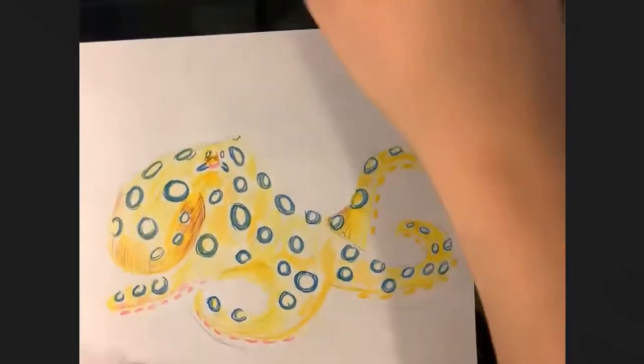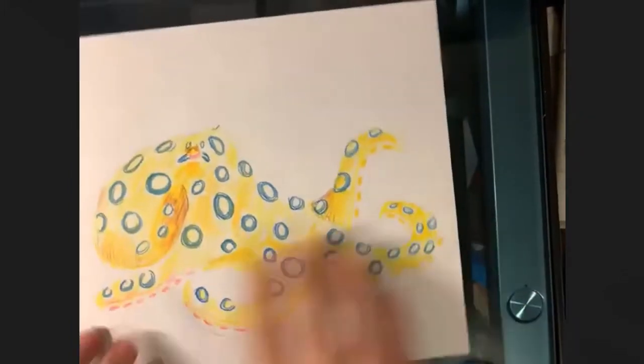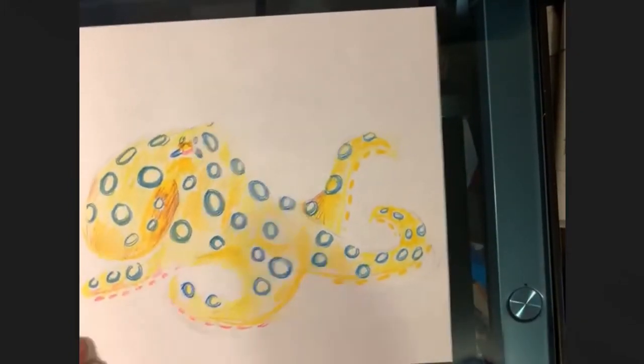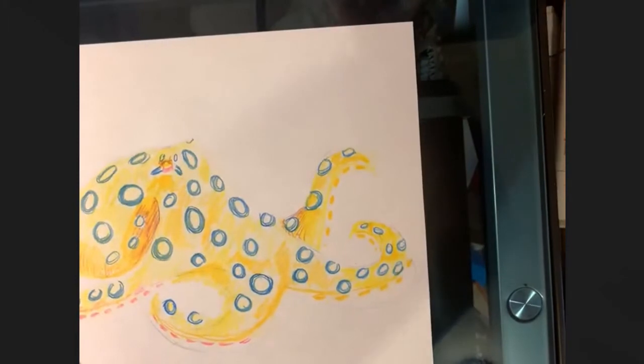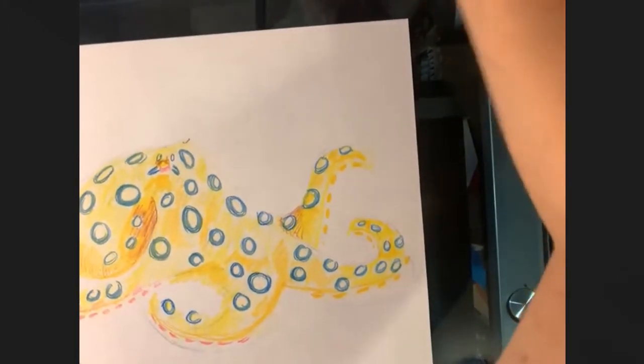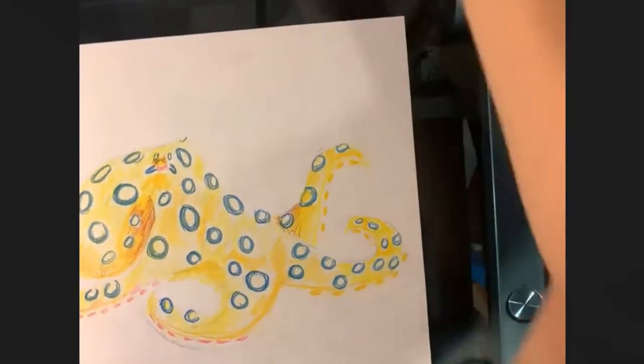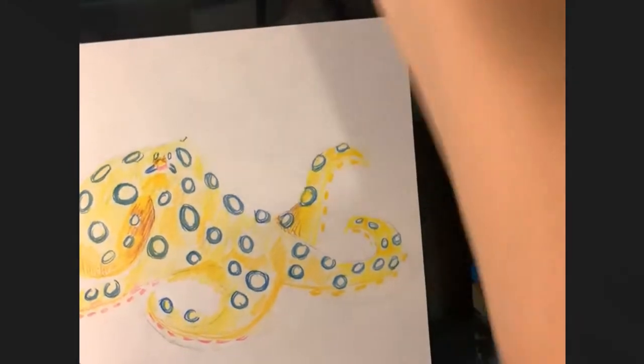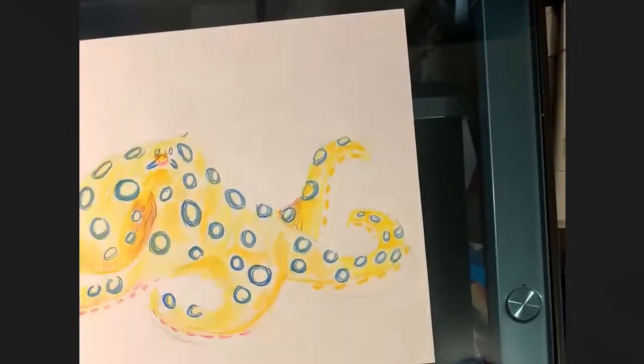So I want to give at least some reference to the environment this guy's in, and it's completely different in this case. This is the opposite case to the cheetah, where the environment of the octopus is completely different from the color that it has.